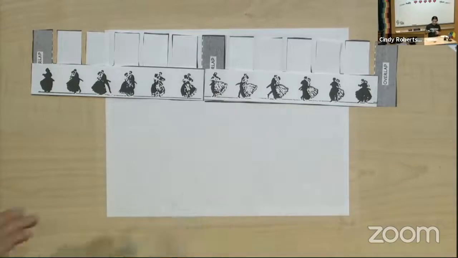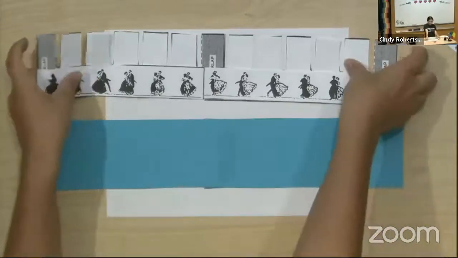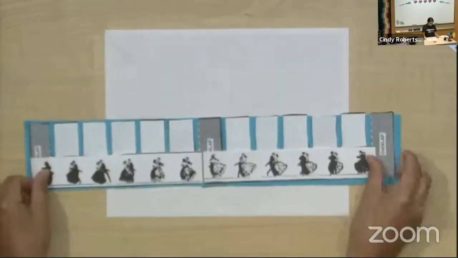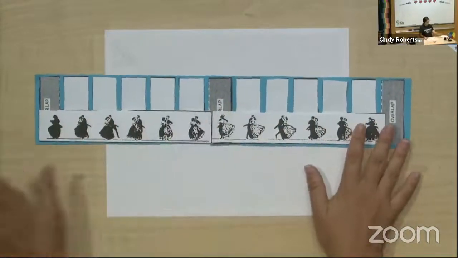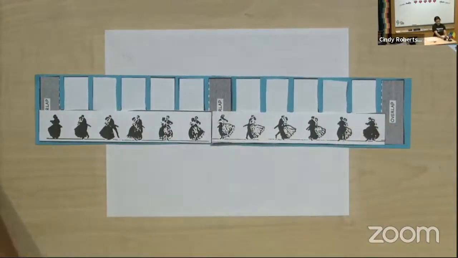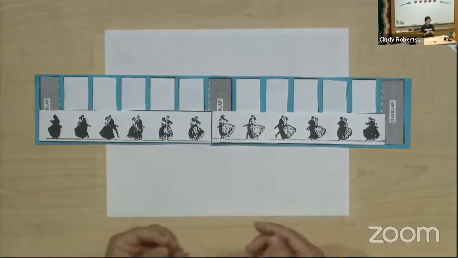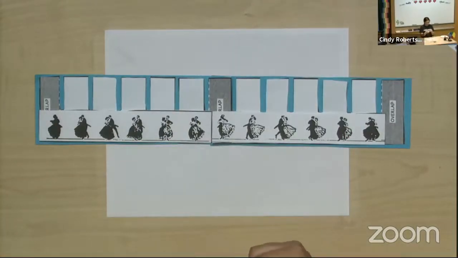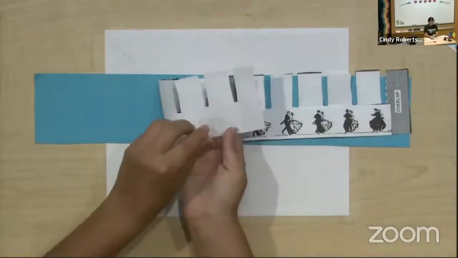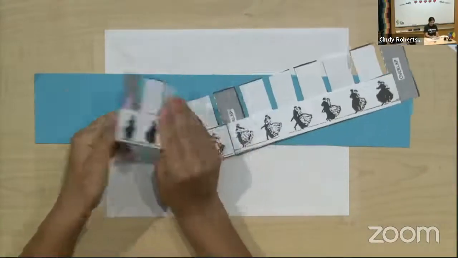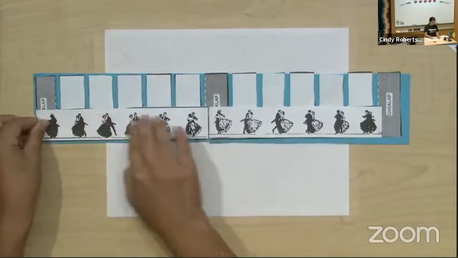Okay. And now we are going to take this and put it right on top. And this is just because that printer paper is not very sturdy, so we're adding this to make it a little more sturdy. Plus, it's a pretty color, and it makes it a little more fun to look at. So again, I'm just gonna make rolls of tape and stick it behind and put it right on top.